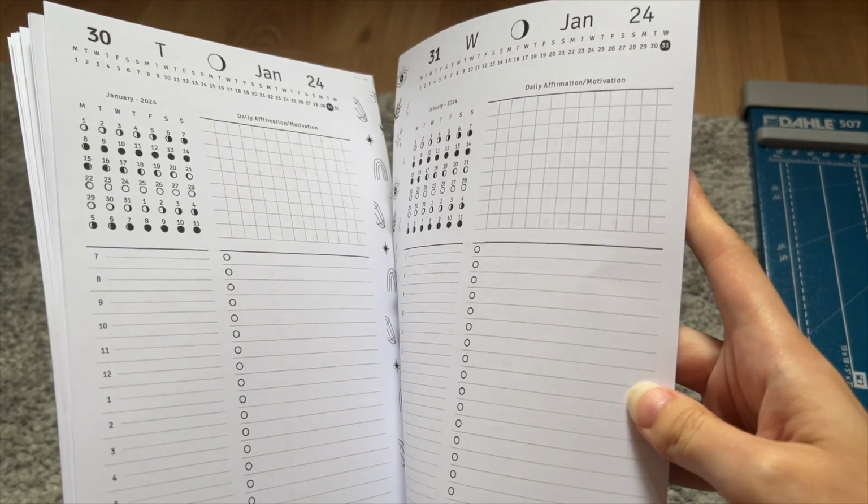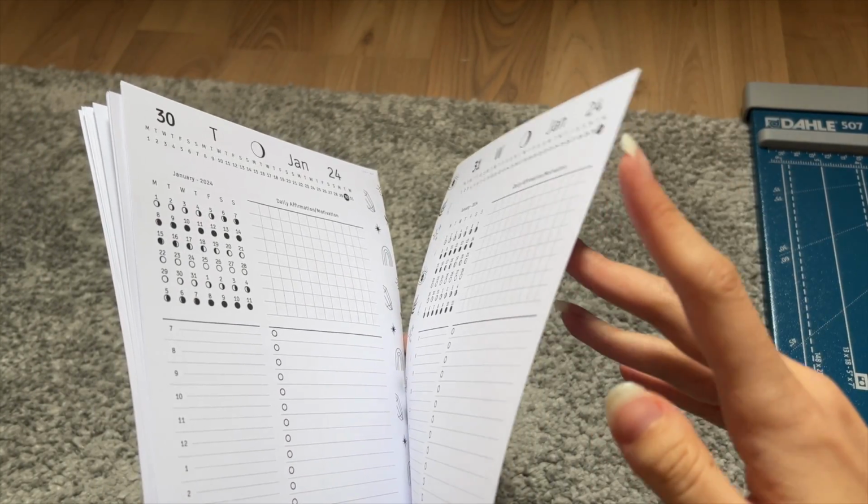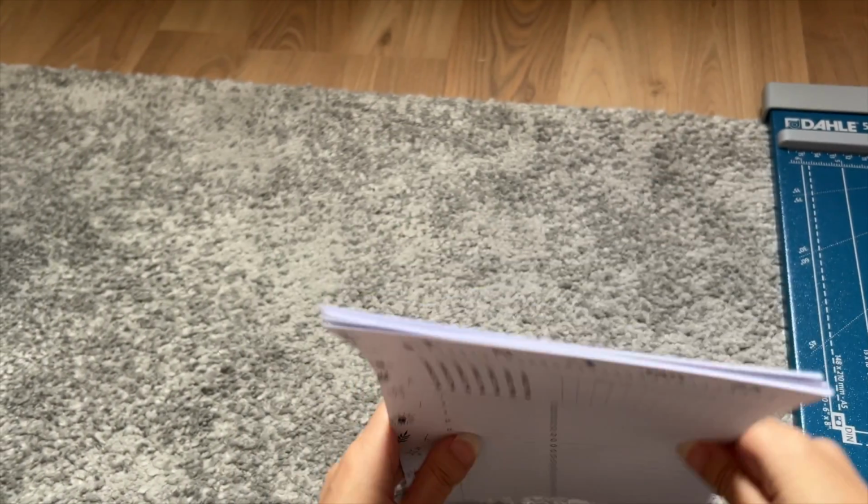I hope this tutorial was helpful. As mentioned, you can add this printable to Etsy and then sell it as a printable planner.